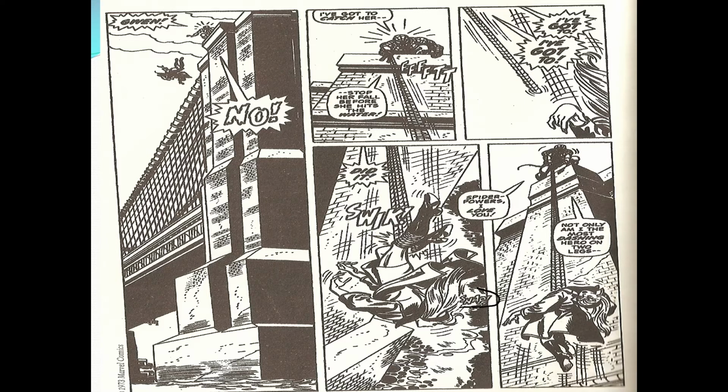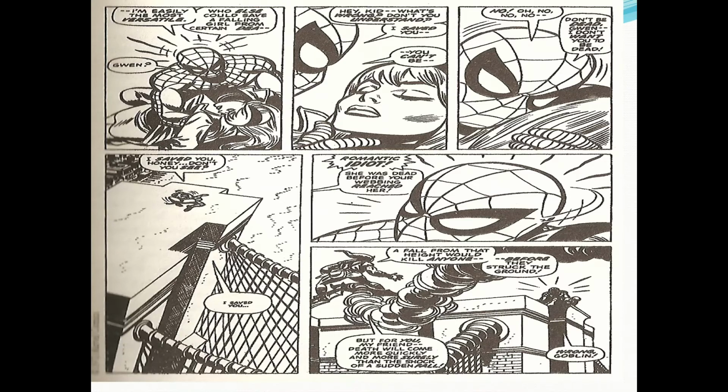"Spider powers, I love you. Not only am I the most dashing hero on 2 legs." Oh, what's this? Right by her neck, there's a snap. Oh, she looks kind of limp right there. This is very dark, by the way. "I'm easily the most versatile. Who else could have saved a fallen girl from certain death? Gwen? Hey, kid. What's wrong? Don't you understand? I saved you. You can't be. No. Oh, no. Don't be dead. Gwen, I don't want you to be dead. I saved you, honey. Don't you see?"